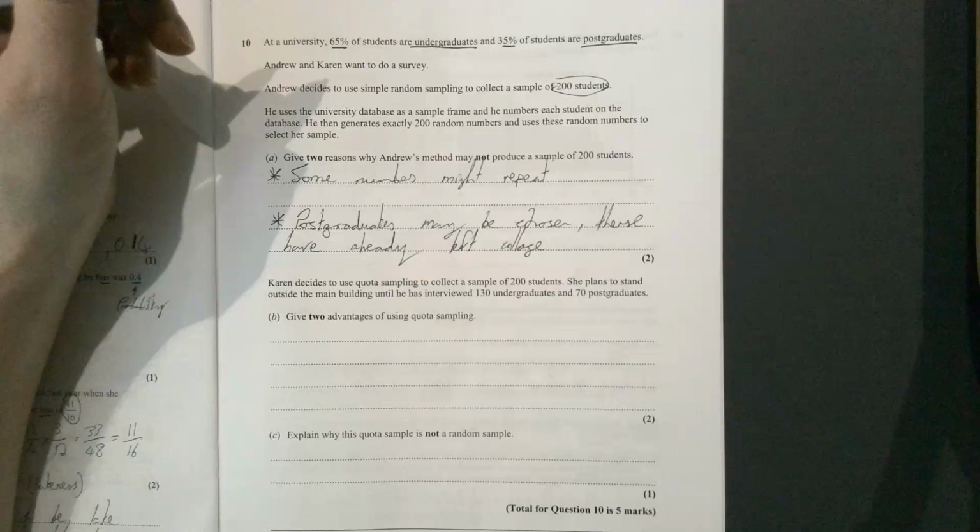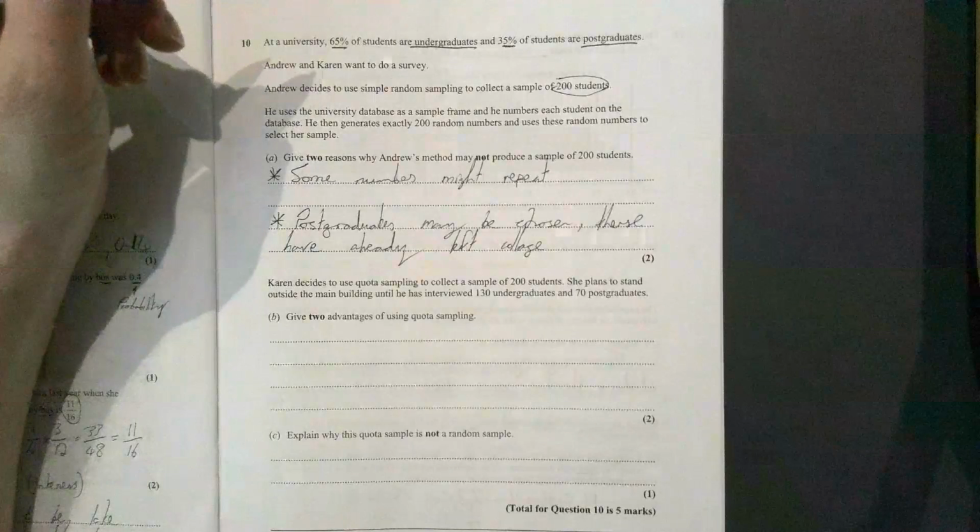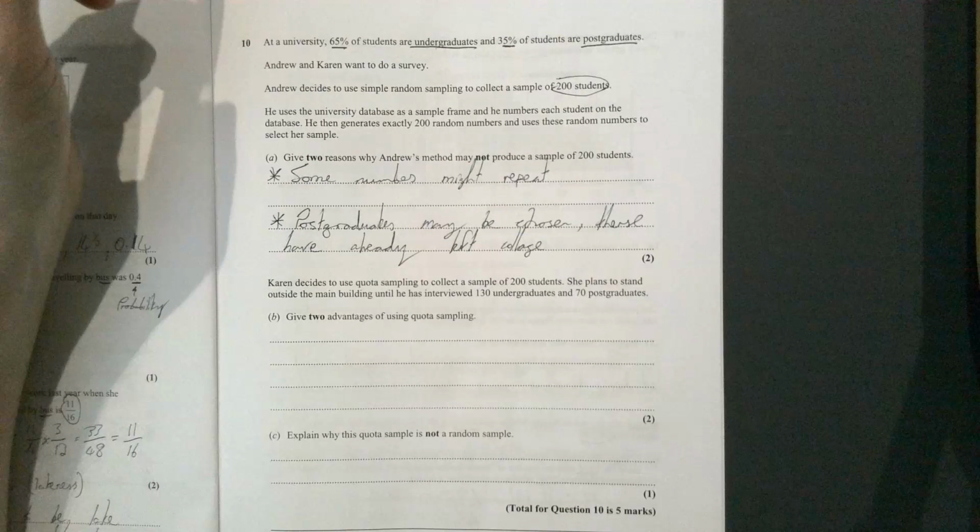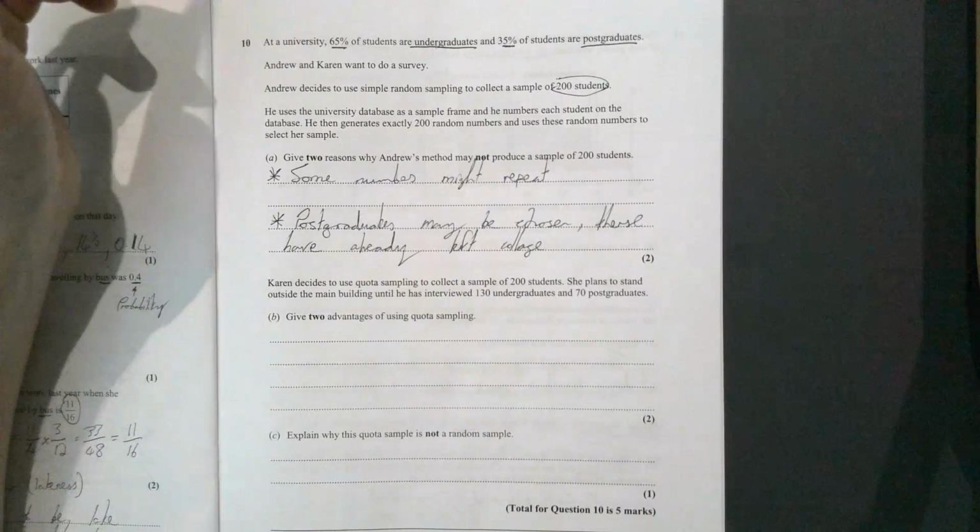So that's simply it. Karen decides to use quota sampling to collect a sample of 200 students. She plans to stand outside the main building until she has interviewed 130 undergraduates and 70 postgraduates. Give 2 advantages of using this quota sampling.